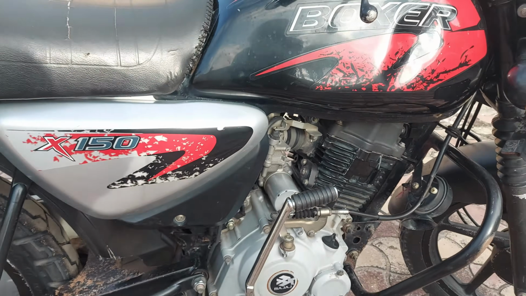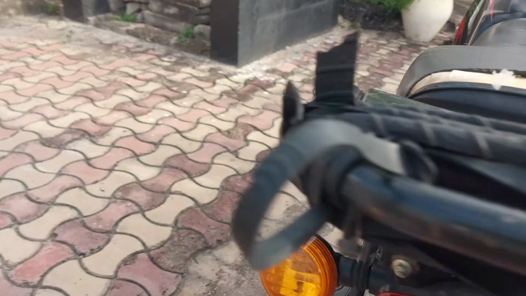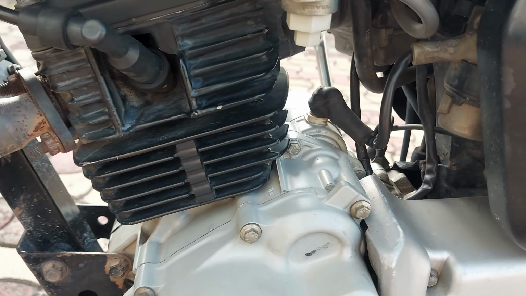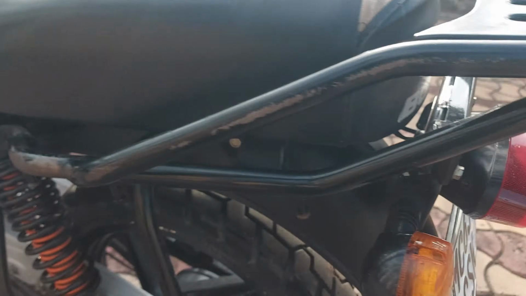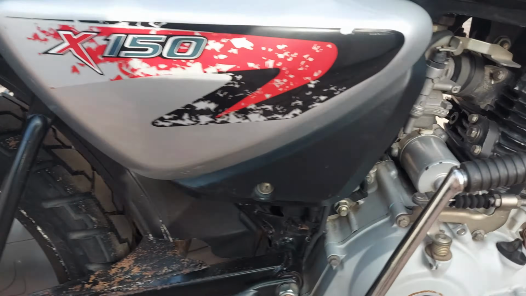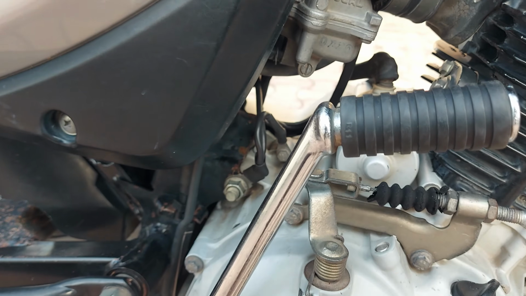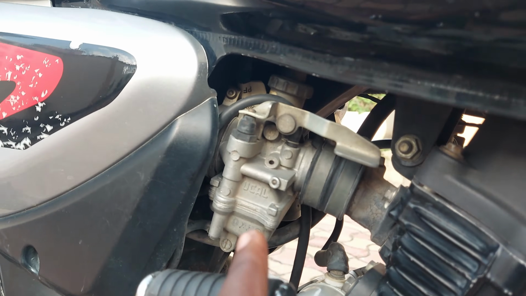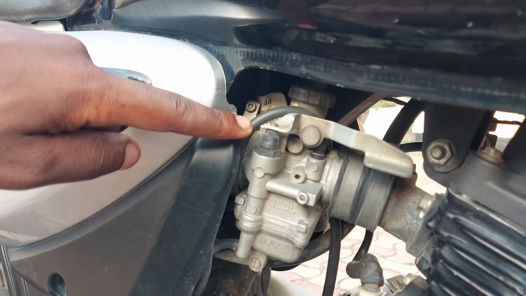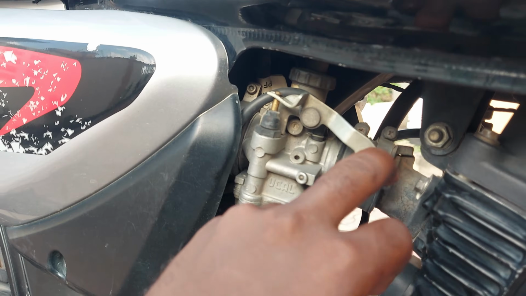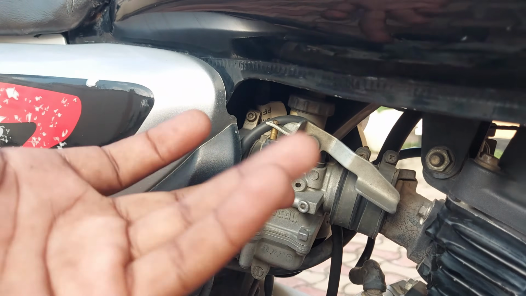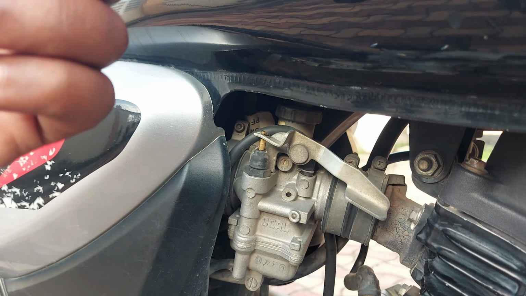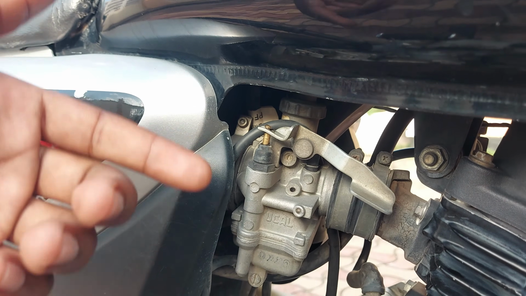If I show you guys this side of the motorcycle, you will see, no, not this side actually. I think this side. Yes, so it's this side. This carburetor has a choke here. You can access the choke here. Let us assume the motorcycle is not starting. You can use the choke. It increases the richness in the mixture of fuel and oxygen.